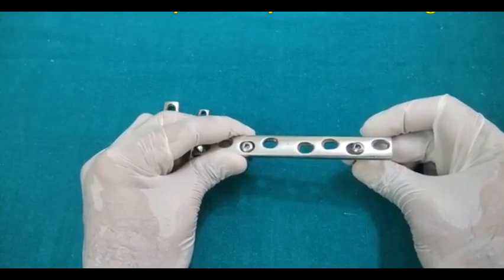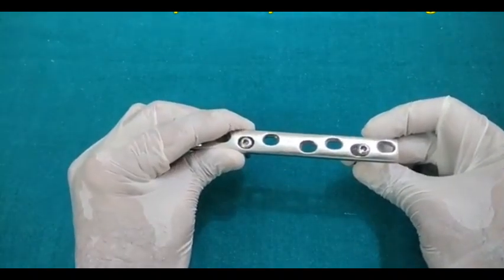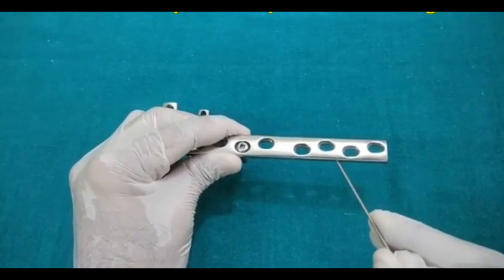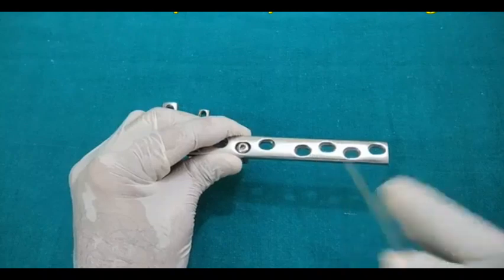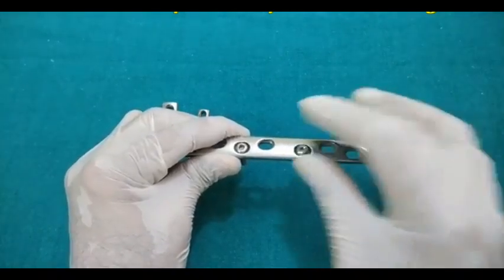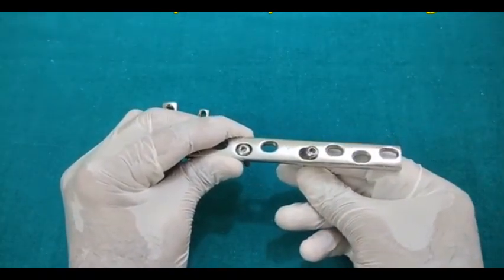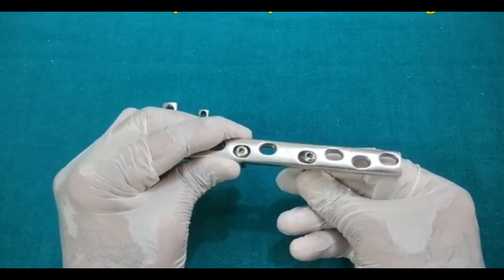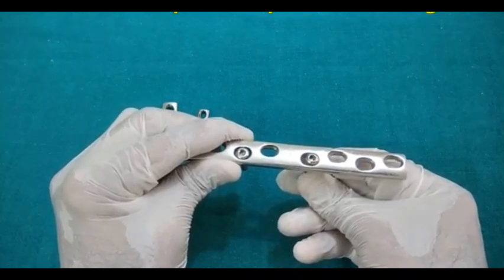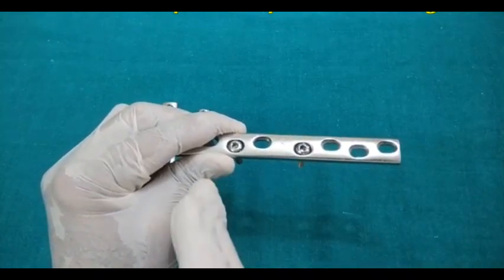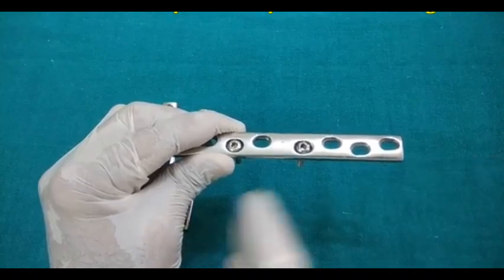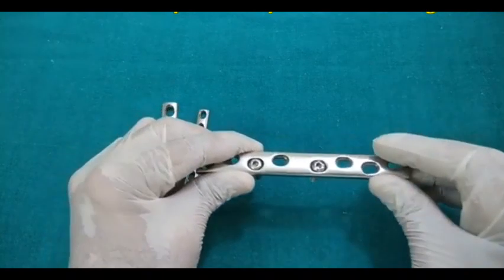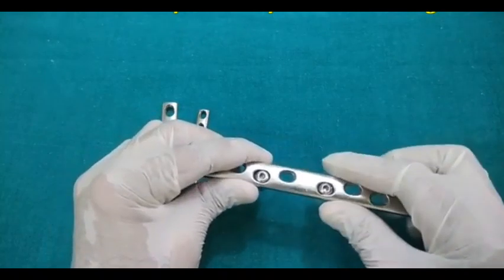So we insert the second screw in the opposite fragment of the bone, and the screw should be in the eccentric mode, away from the fracture site. So we will fix it over here. This one is the central or neutral mode, and this is the eccentric or compression mode. When we tighten, the screw will move towards the fracture site, and this will cause the bone to move towards the fracture site, and this will create a compression. So that is the mechanism of how we get the compression in the DCP.